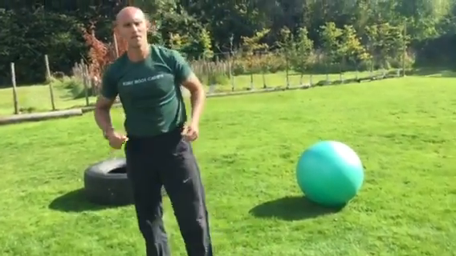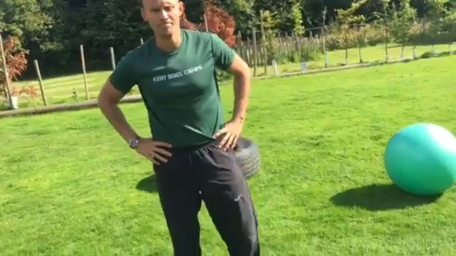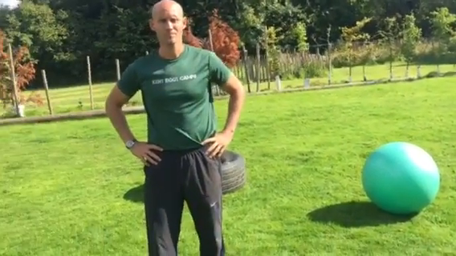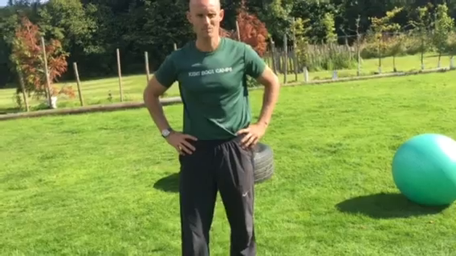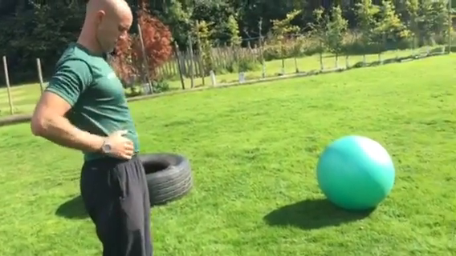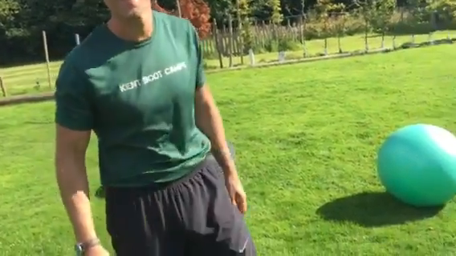So what we had there, we've got a couple of tests, and we've got a couple of exercises that can progress you forward. So do the tests first. Let's get that lower abdominal flat.